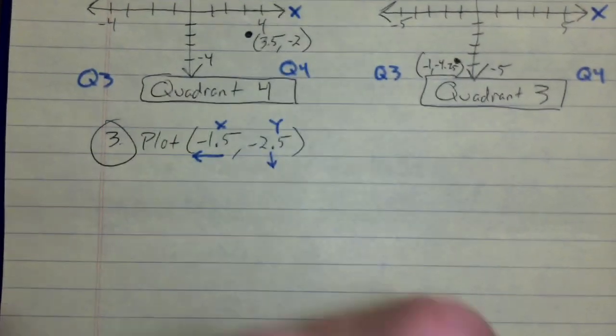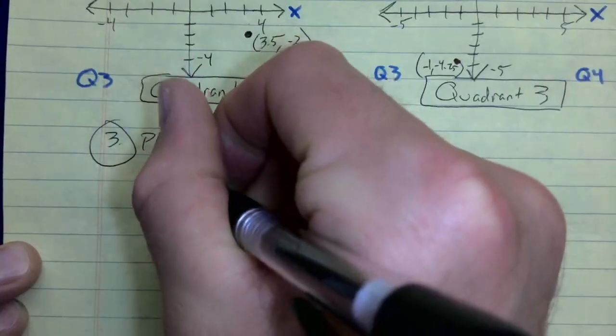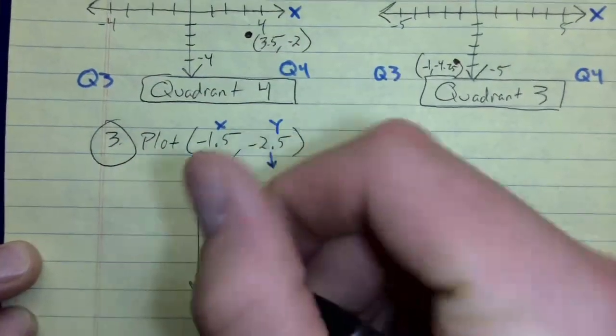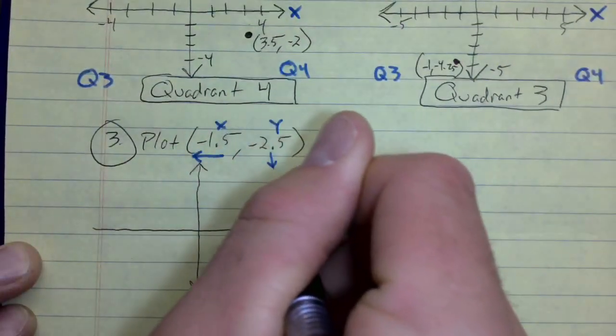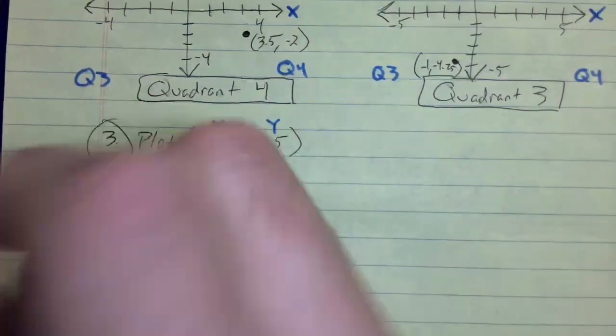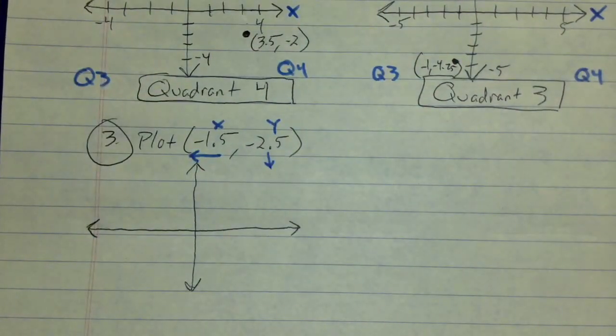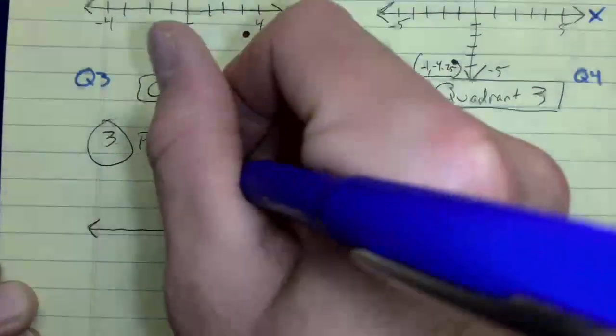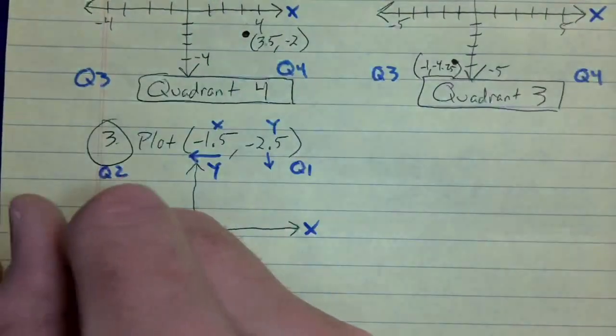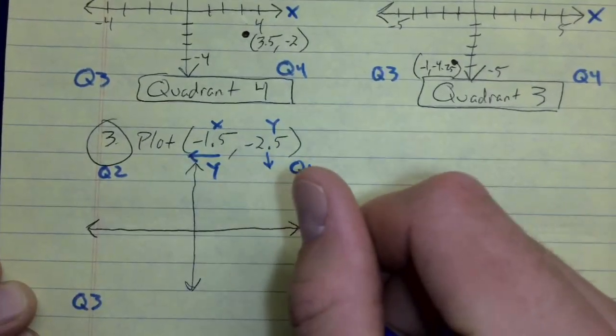So, step 2 is just create your coordinate plane. Just create that nice straight coordinate plane and your horizontal. And then just go ahead and label your axes. Here's your x. Here's your y. Here's Q1, Q2, Q3, and Q4.